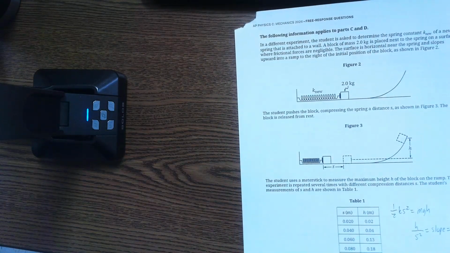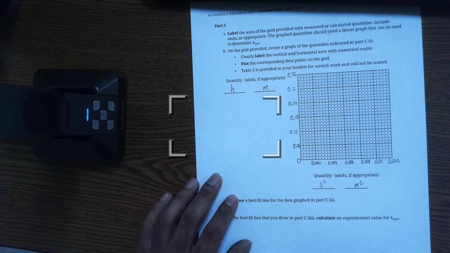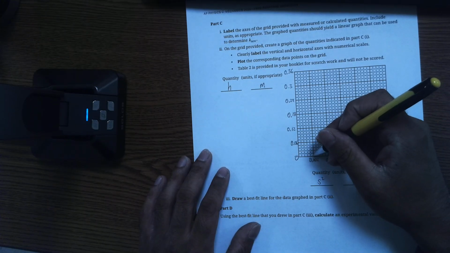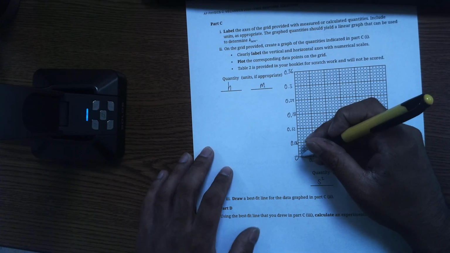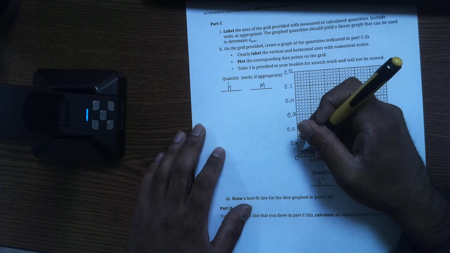In terms of the numbers that we have, you have to square all of your s values, which I've actually already done on the side. So we've got 0.0004, which goes up to a height of 0.02.